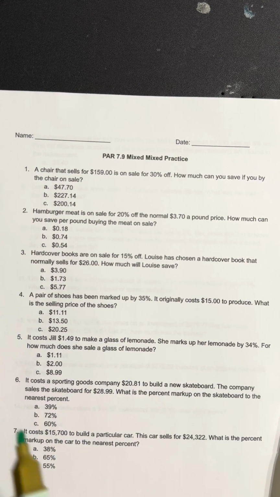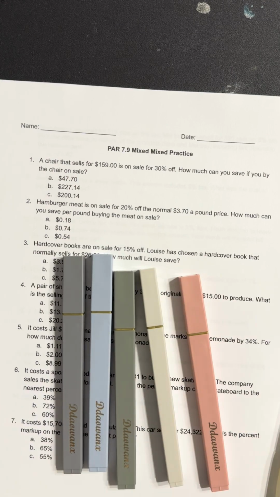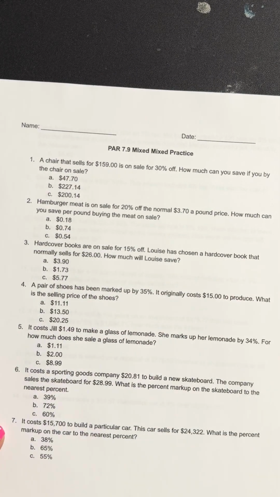I got me some more of these tool highlighters that I liked so much. I found them on Amazon, so I got me another set to have at home.